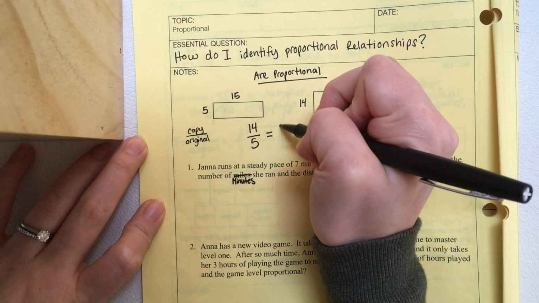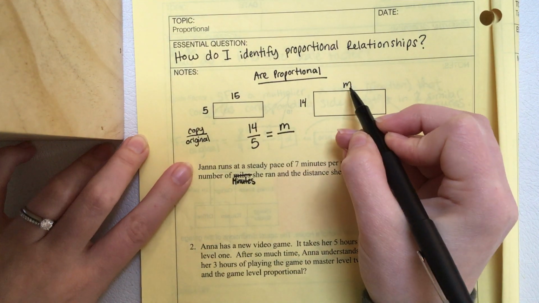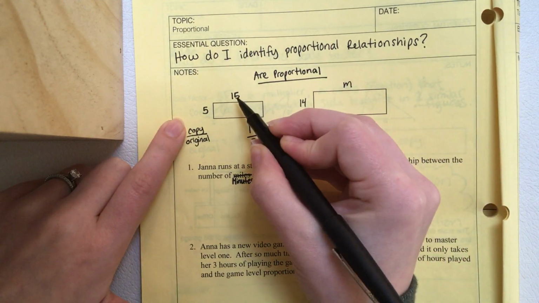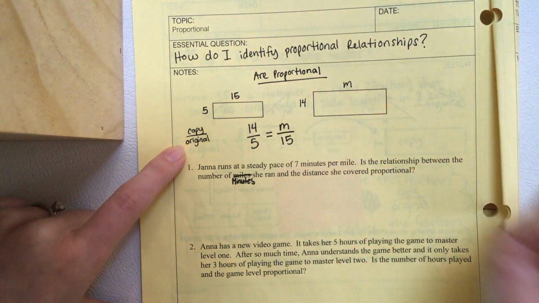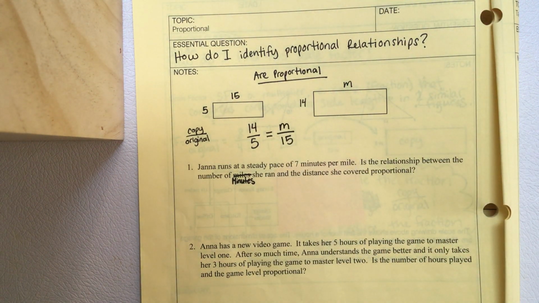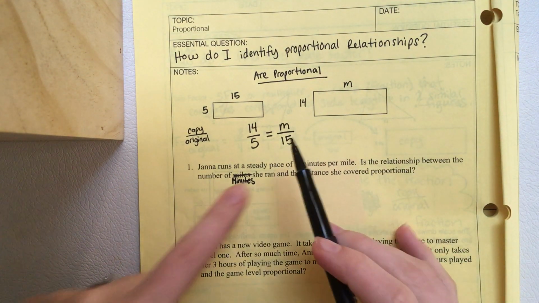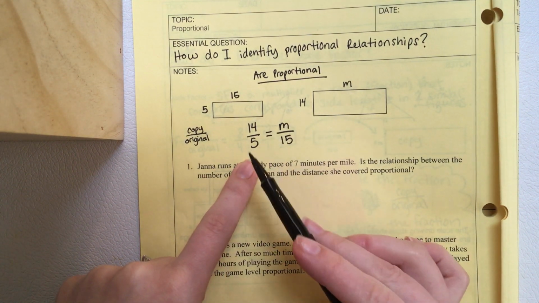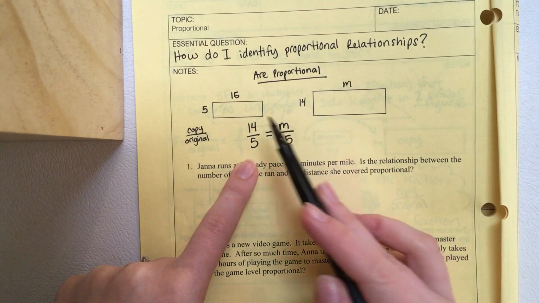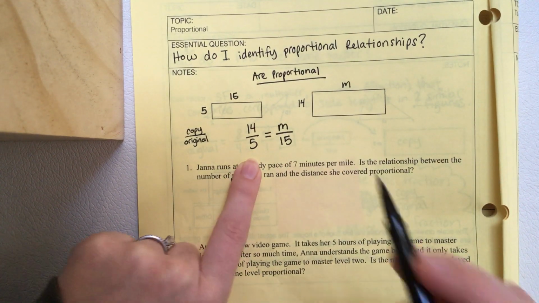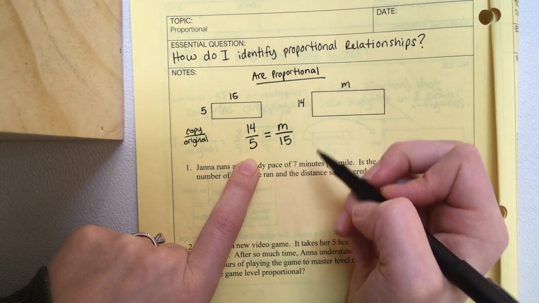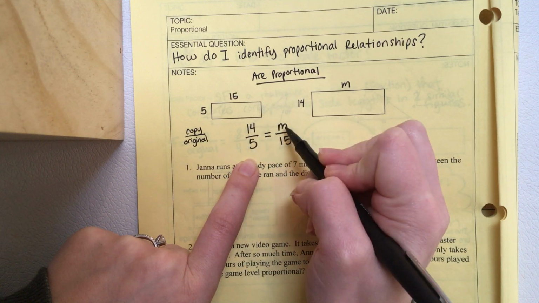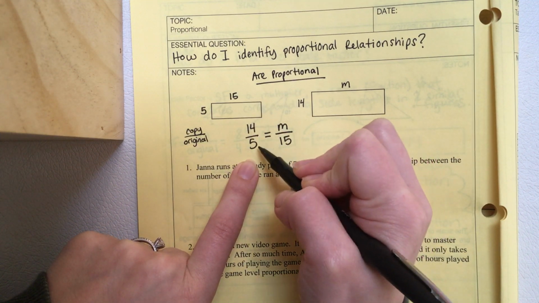That means whatever m is goes on top, because that's our copy, over the original value of 15. So this right here is our proportional statement. We are saying it is proportional. Here's the statement saying that. This is how we can figure out what m is going to equal.